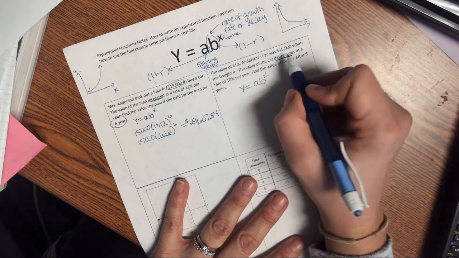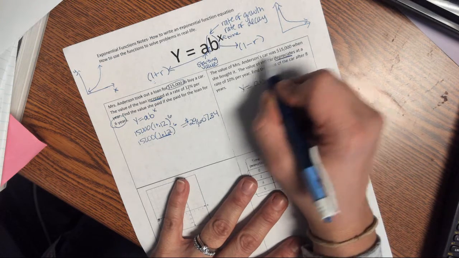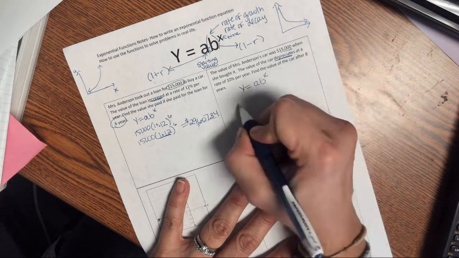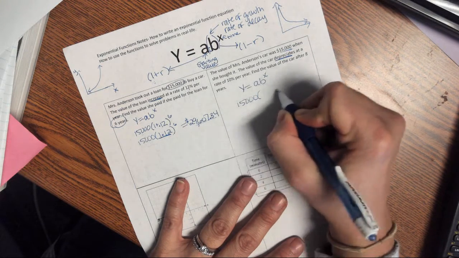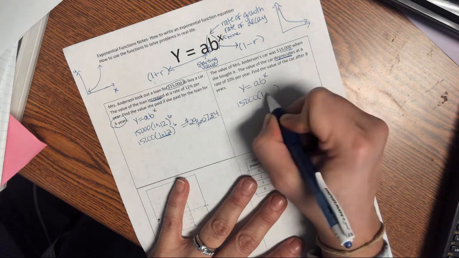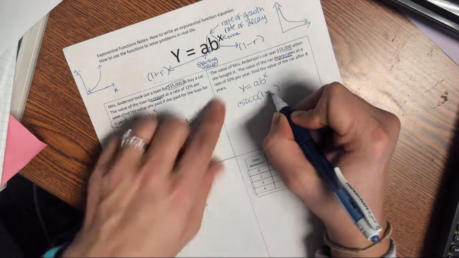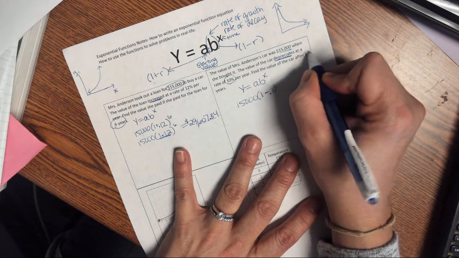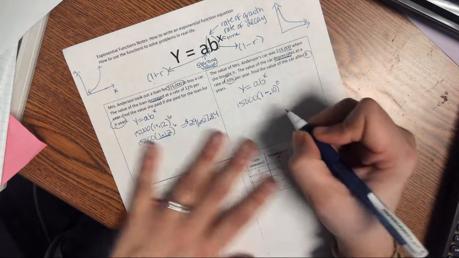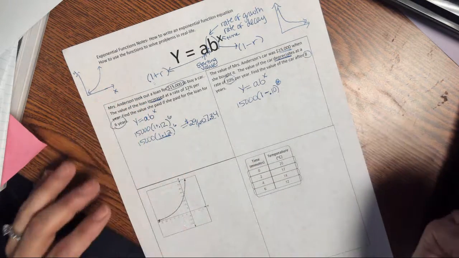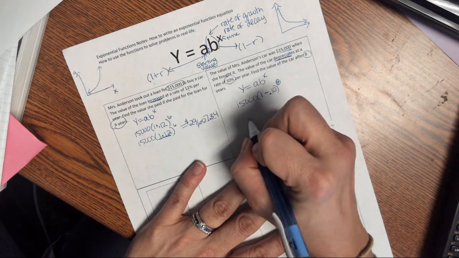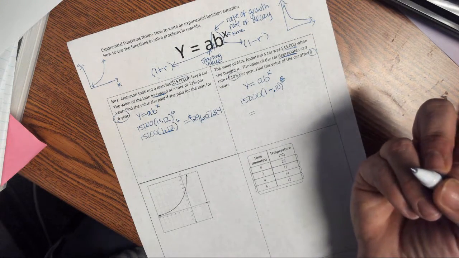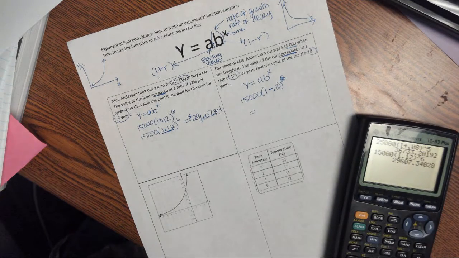Your A is your starting point. Our car is worth only $15,000. Even though we paid this much, it's still only worth $15,000. So you start with $15,000, but instead of 1 plus, you're going to do 1 minus the rate, and this time the rate is 10%, so 0.10, and our time this time is 8 years. So go ahead and work that out in your calculator. And how much would the car be worth, hypothetically, if it was in perfect condition after 8 years?